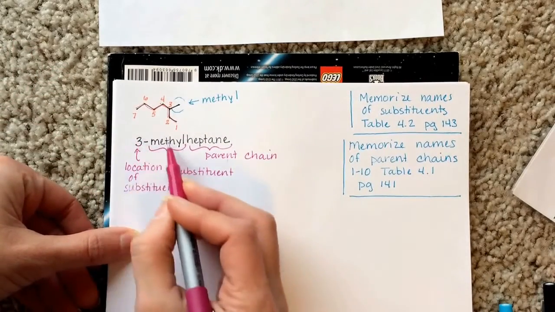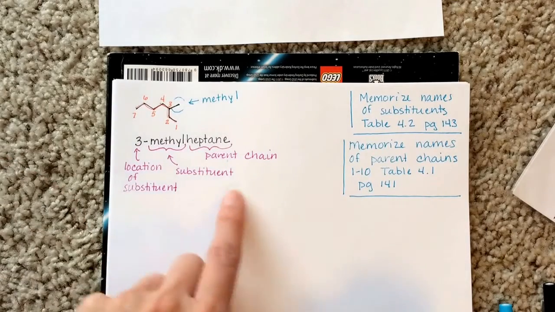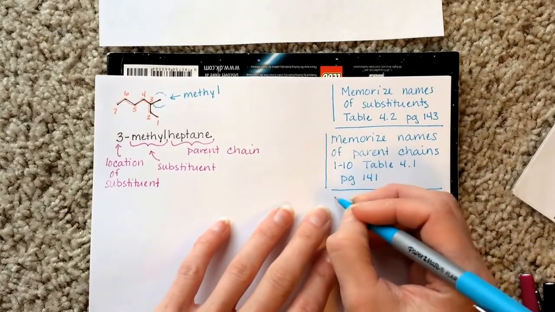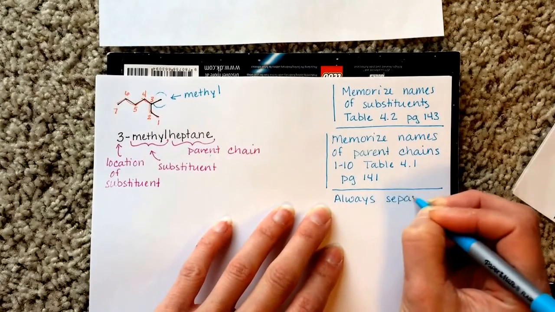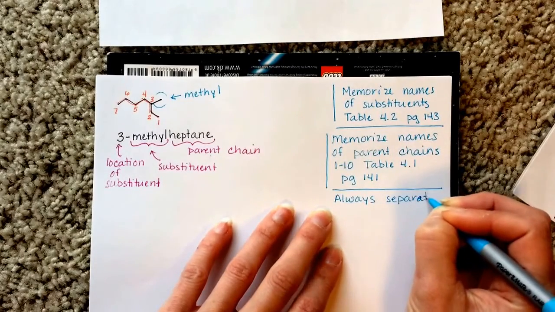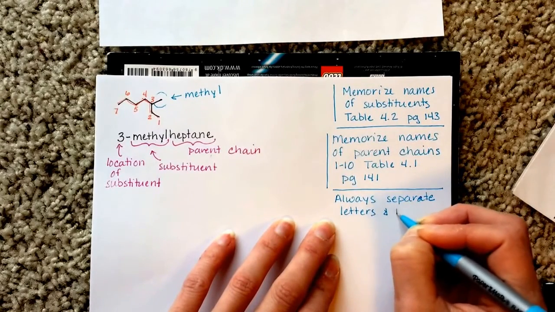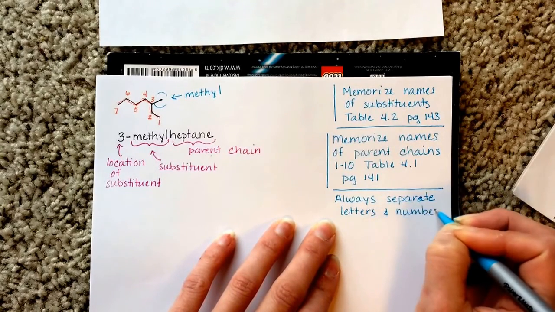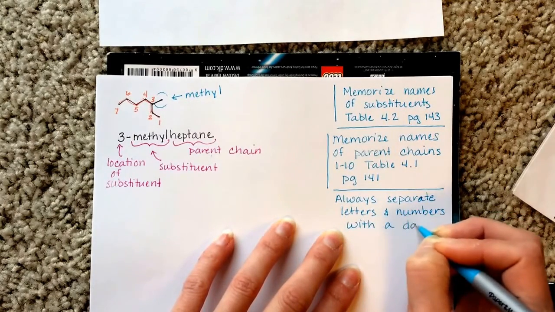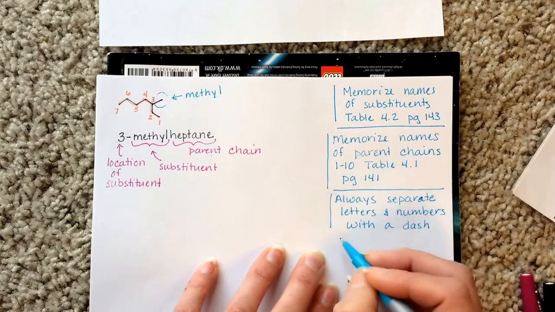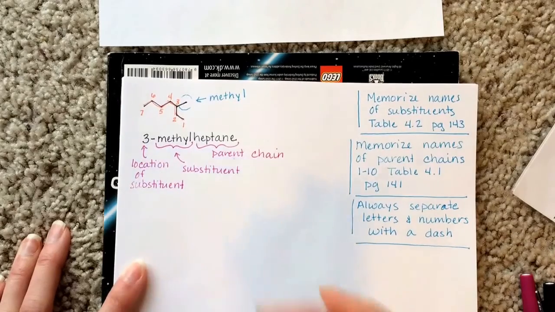Where is it located? What is it? And what is it attached to? In all IUPAC names, you always separate letters and numbers with a dash. So that's why we have a dash here, and in between letters and numbers there's a dash.